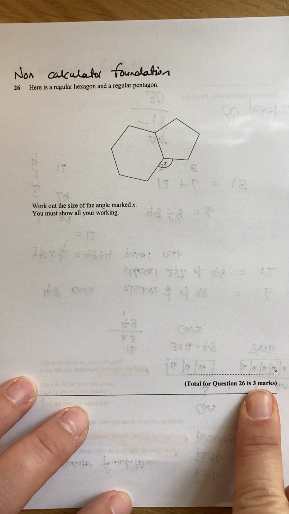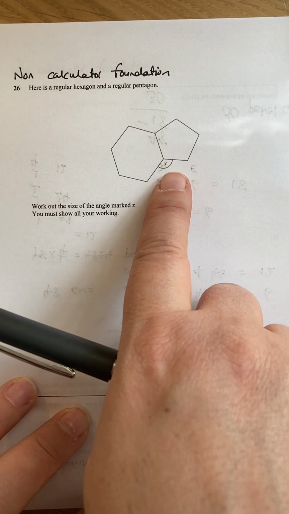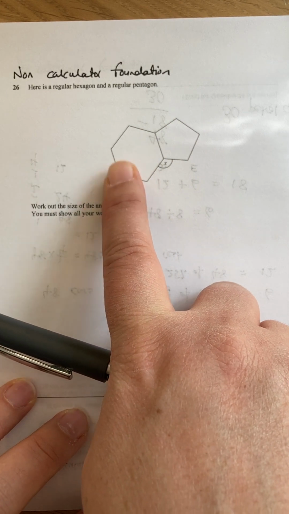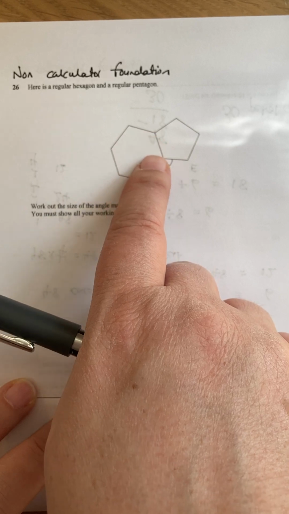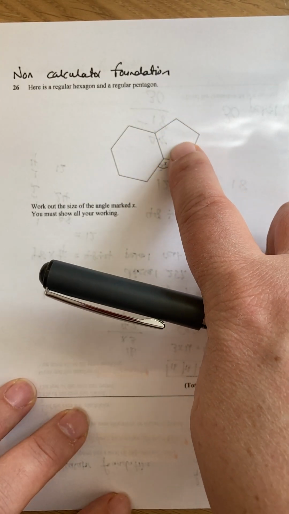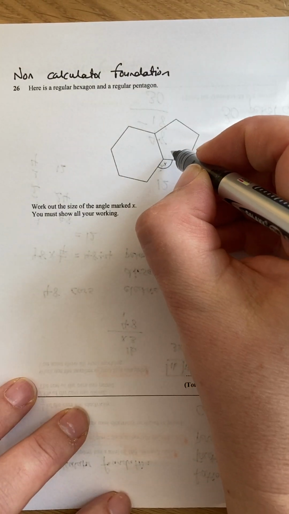Right, 3-mark question. It's about regular shapes and we're trying to find out the missing angle here. Now, a regular hexagon and a regular pentagon means that every one of those internal angles in the hexagon are the same, and every one of those internal angles of the pentagon are the same, but they are different. The pentagon's ones are different.